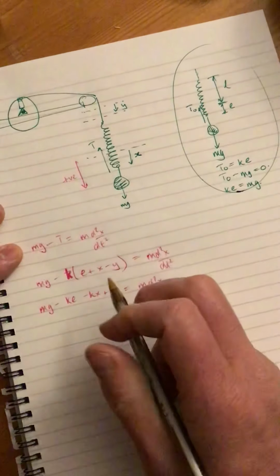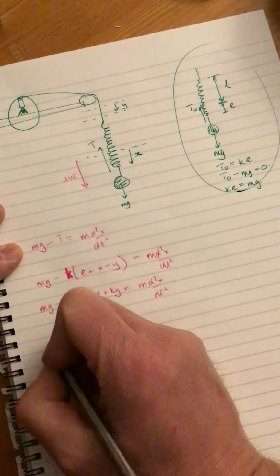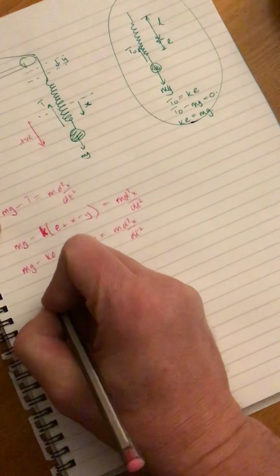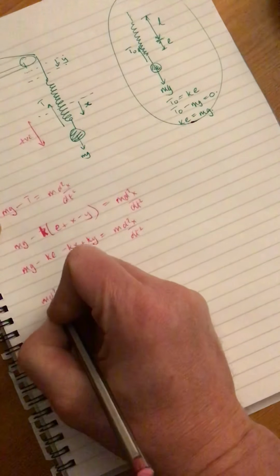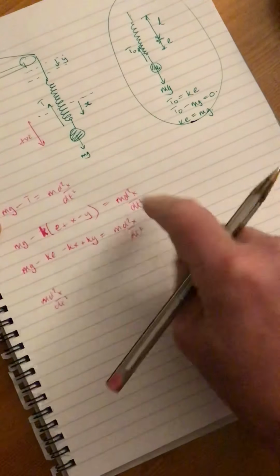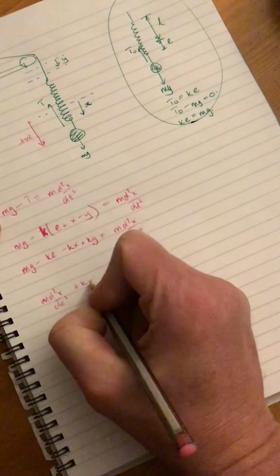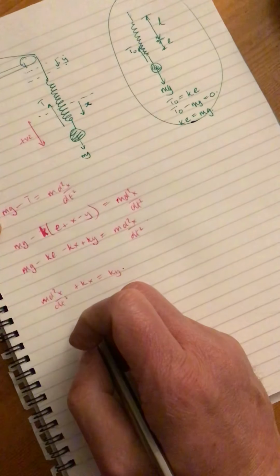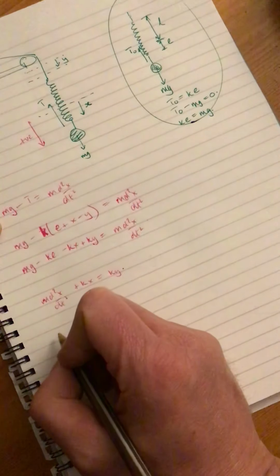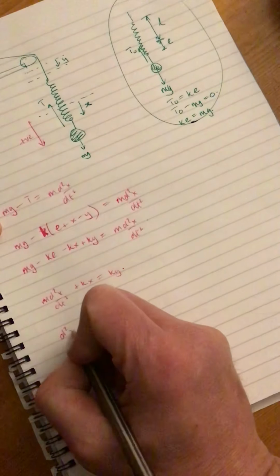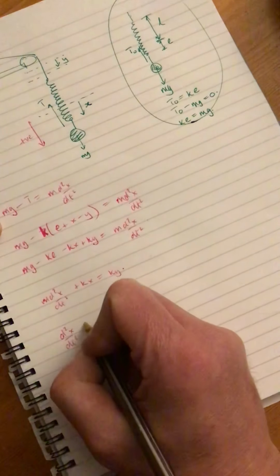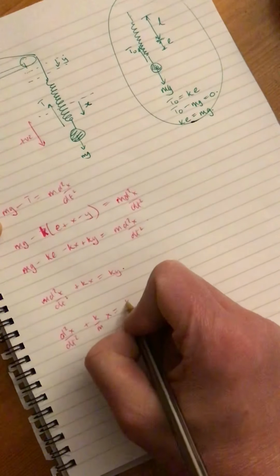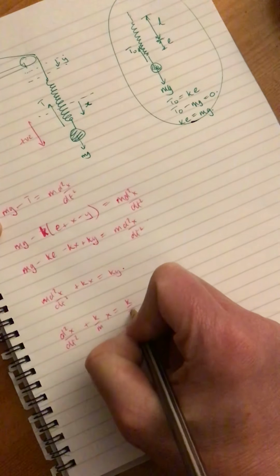Let me write it the right way around: m d2x over dt squared plus kx is equal to ky. Now let me divide by m, so d2x over dt squared plus k over m x is equal to k over m y.